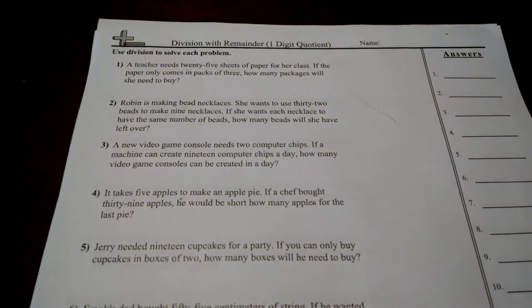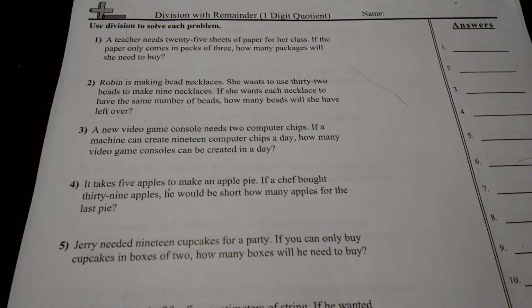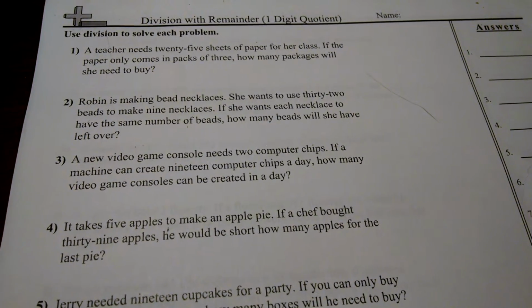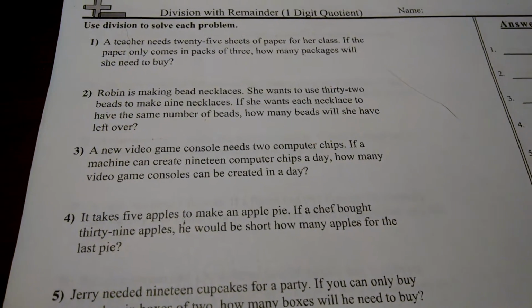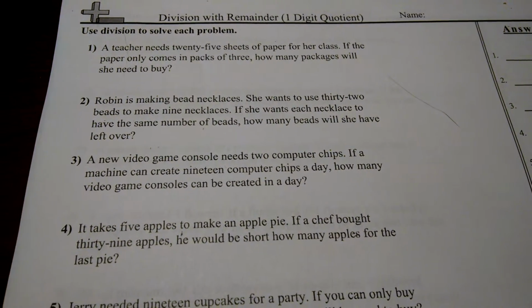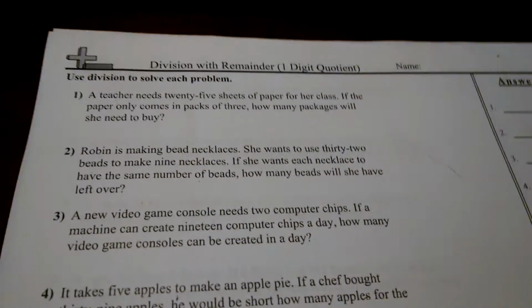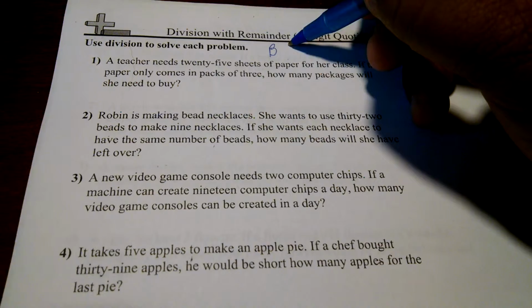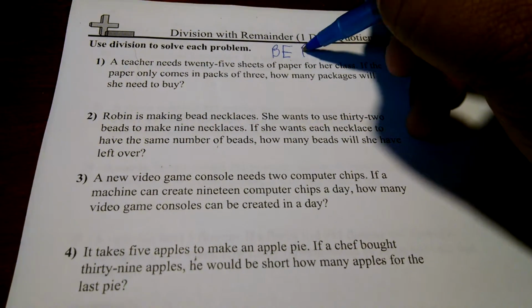Okay, welcome back. This is part 2 of our division video series. So I have some sample problems that we can do together, and I'm going to model problem solving steps that we're doing in class.